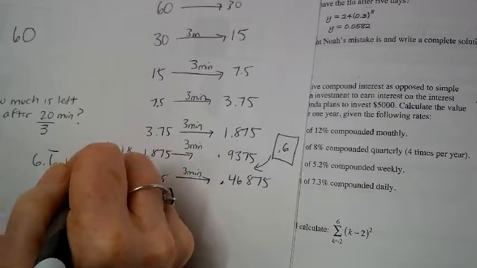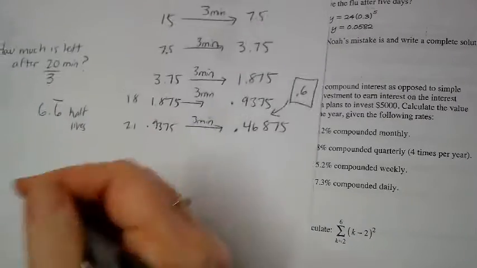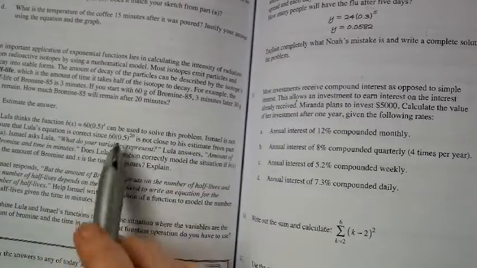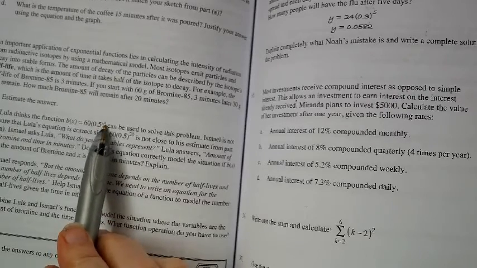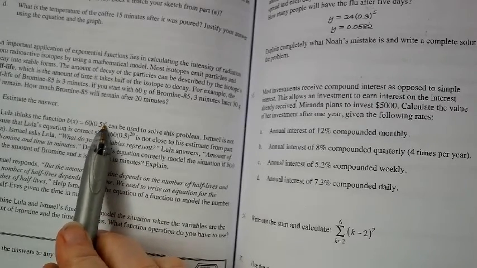And then I could plug that into her equation that she had here. See, if you plug 6.666 in here, it works. But if you plug in the actual minutes, it doesn't work.